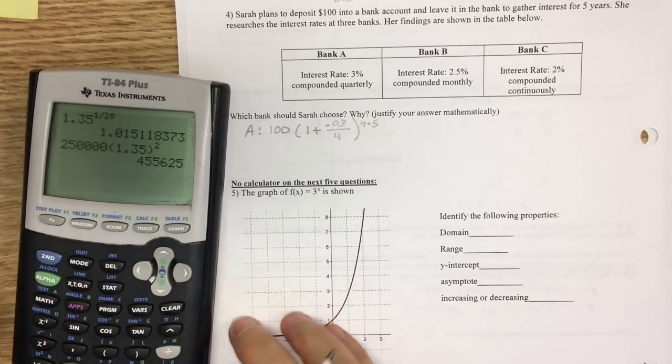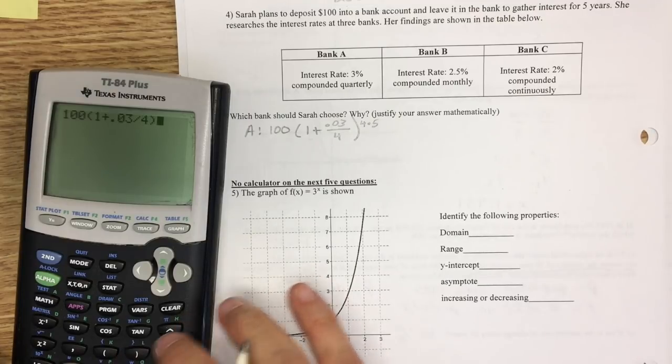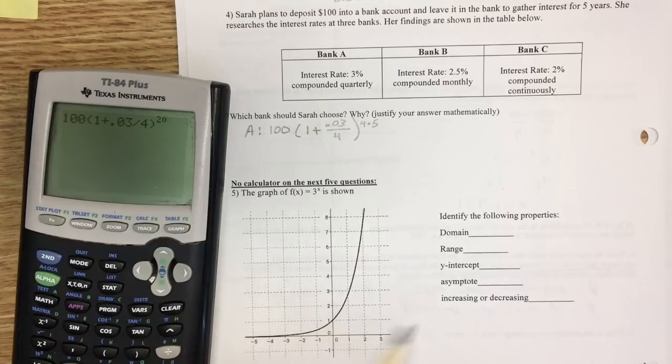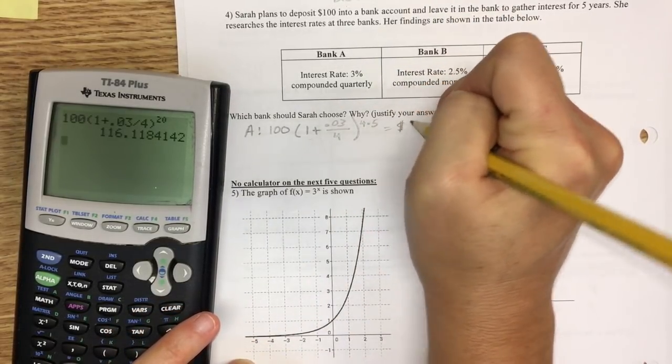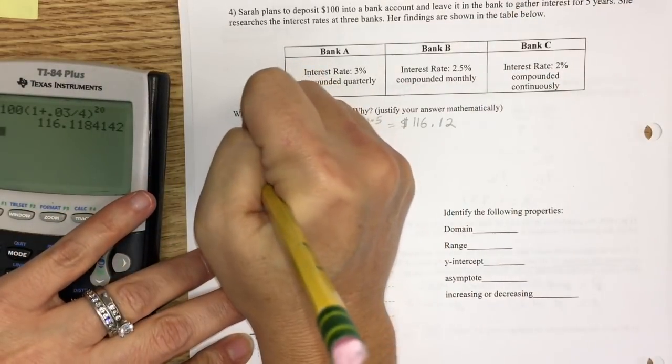So remember, I wanna put this in one step. Don't try to make it like 1,000 steps. 1 plus 0.03 divided by 4, close parentheses, and I'm smart, I can do 4 times 5 in my head and put 20 in there, and that is $116.12.